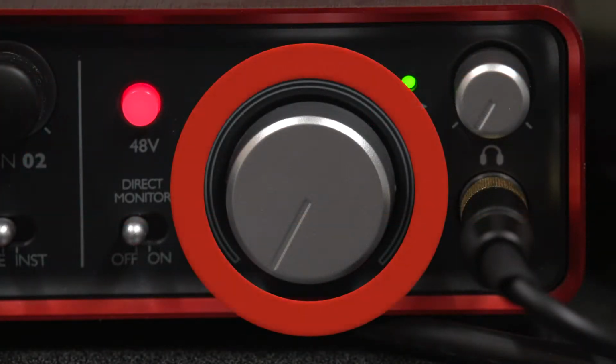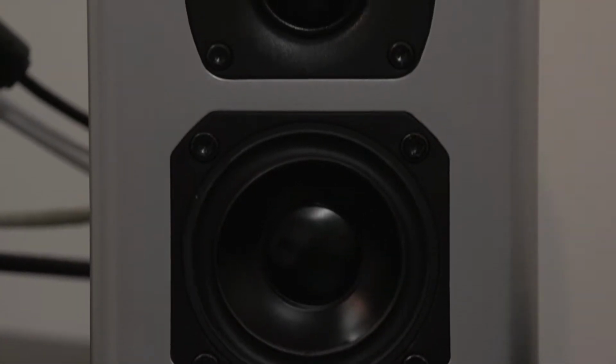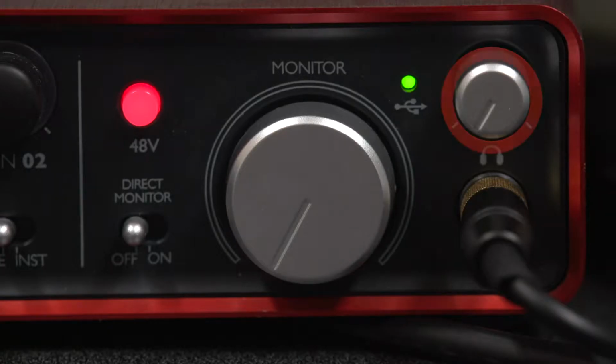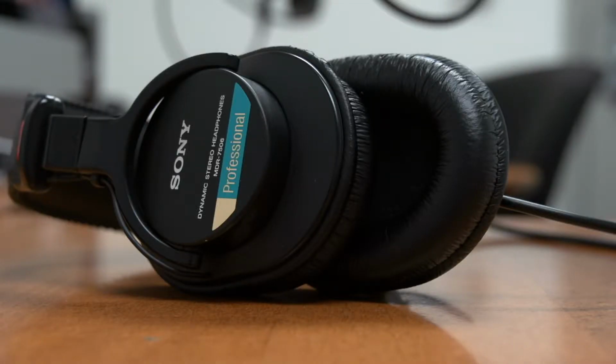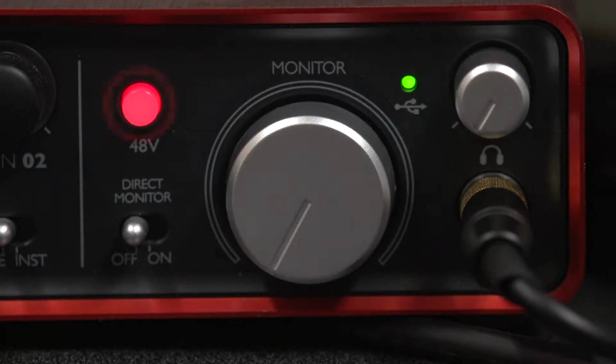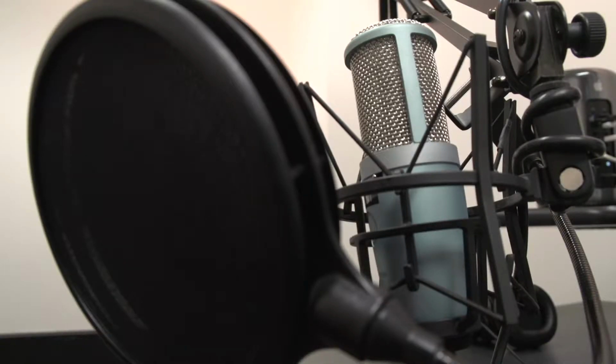The large silver knob in the center is the monitor knob, which will adjust the volume of the speakers in the room. The smaller silver knob to its right will adjust the volume of your headphones. The small button in the upper left-hand corner turns on and off phantom power. Since the condenser microphones in our studios require phantom power, you should always leave this button on.